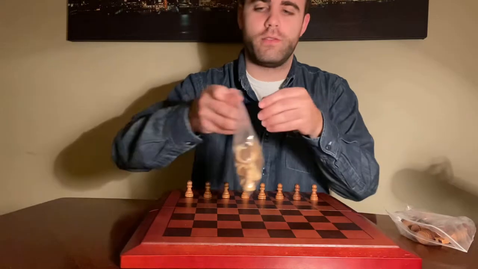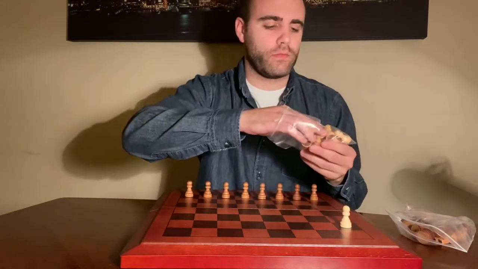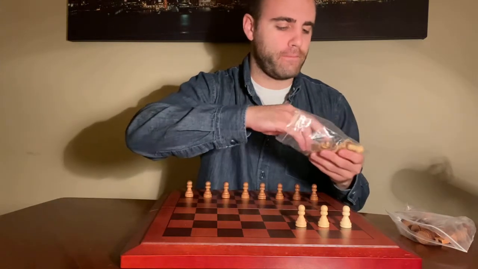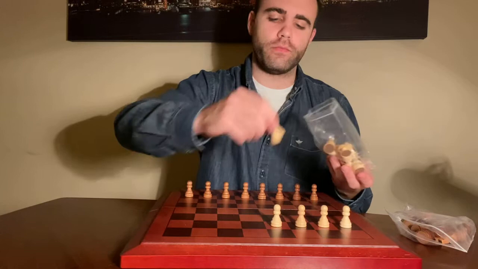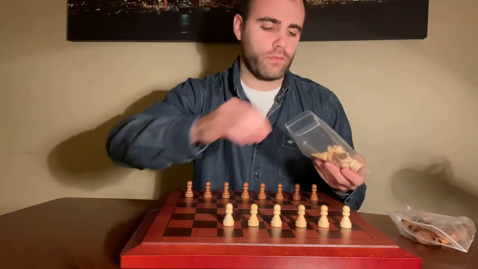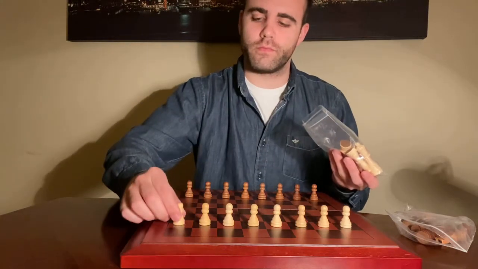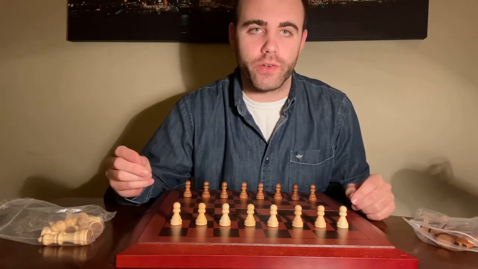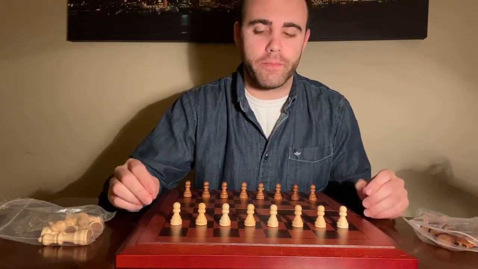That's one side. Okay, so we have all the pawns set up now, and as I mentioned earlier, all of the pawns go on the second row of the board for each team when you're starting the game.